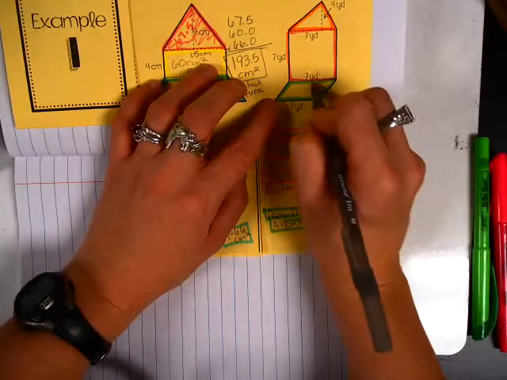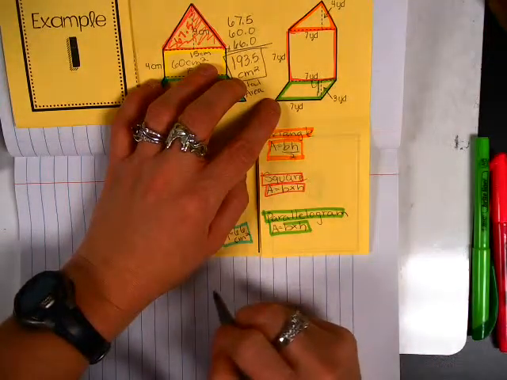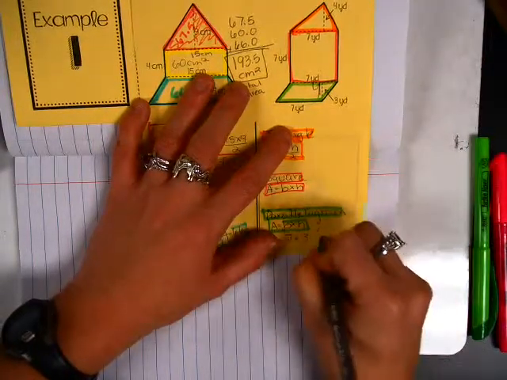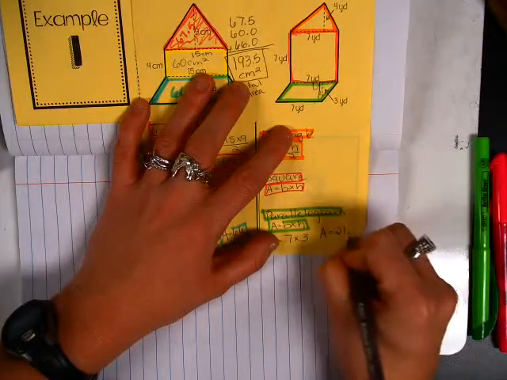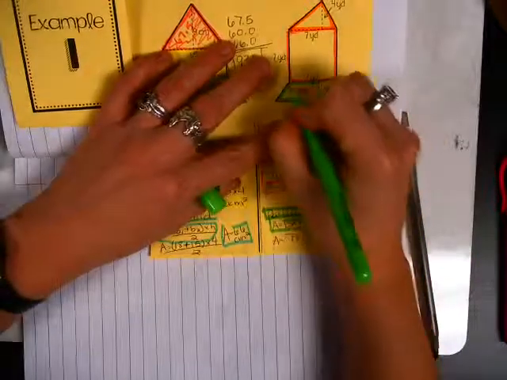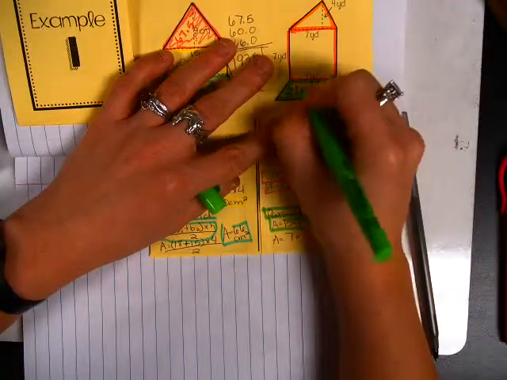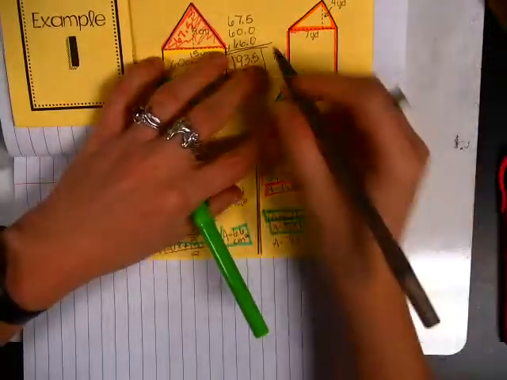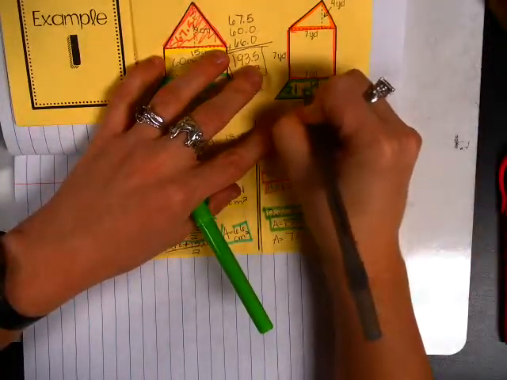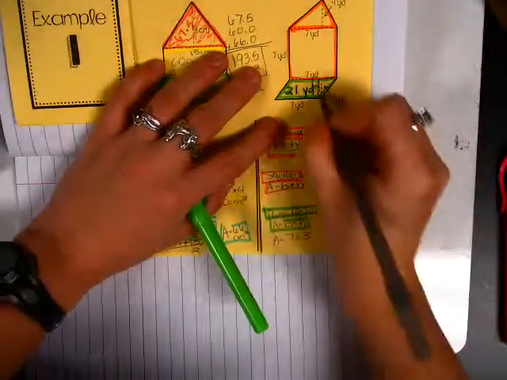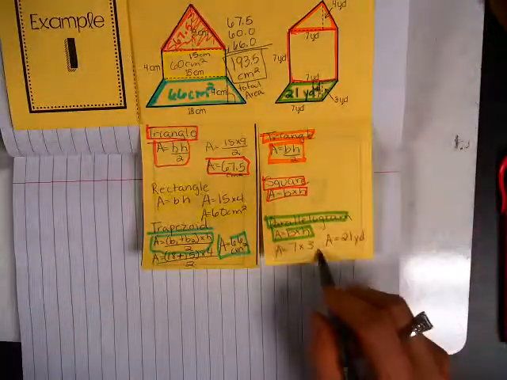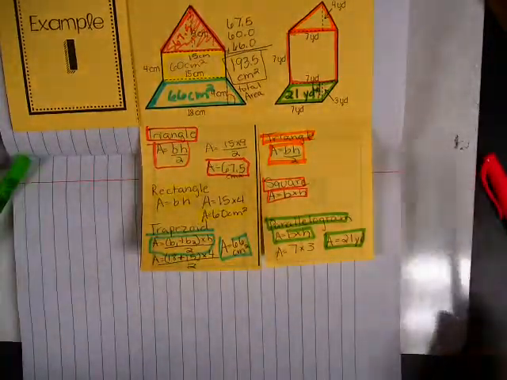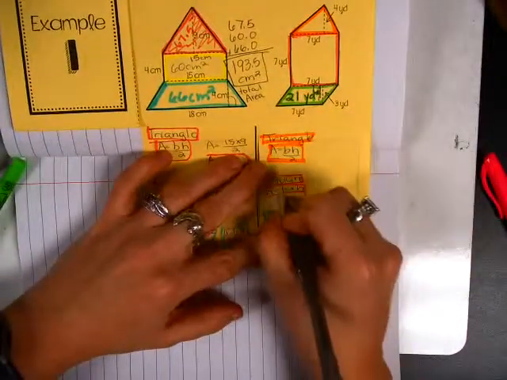So this one right here makes the height. Yeah, it's an upside down H, but it's still the height. So it's going to be 7 times 3. 7 times 3 is 21 yards. So in my figure, I'm going to write 21 yards squared. You can't see that very well. Let me write it in pen as well. Okay, so 21 yards squared. Now, let's do the square. 7 times 7.